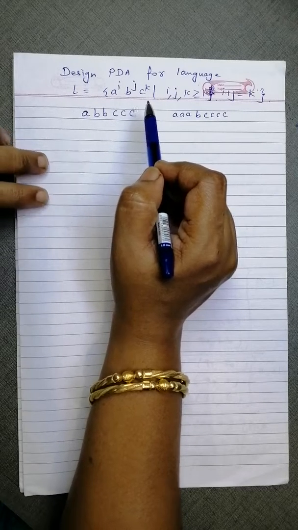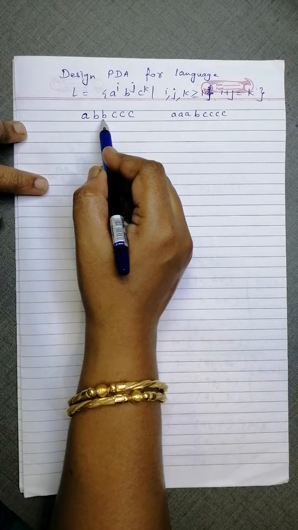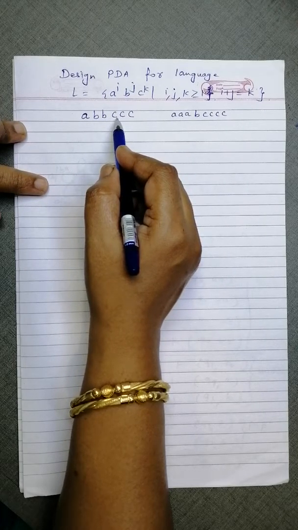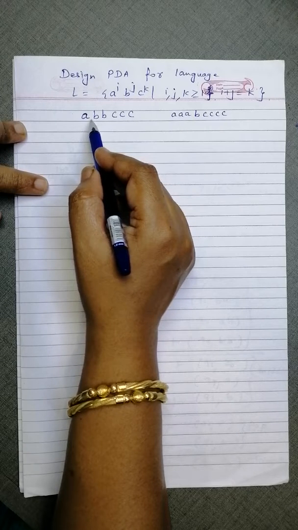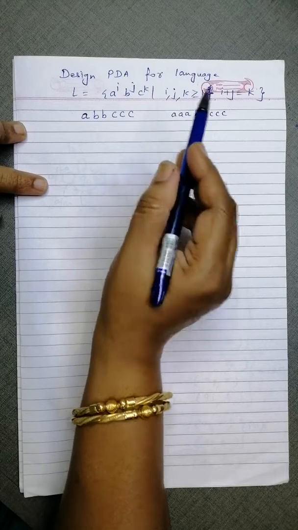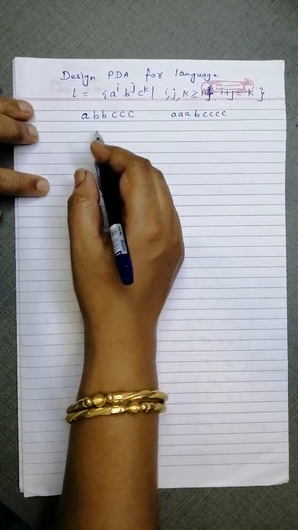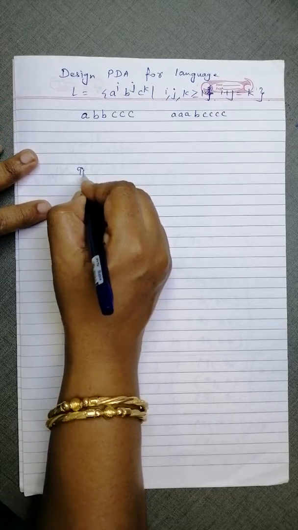So the idea here will be, we'll push all a's and b's onto the stack and we'll match all the c's with the b's and a's, and if the string is empty and the stack is Z0, it will go to the accept halt. So to design this PDA, we'll start with the state Q0.